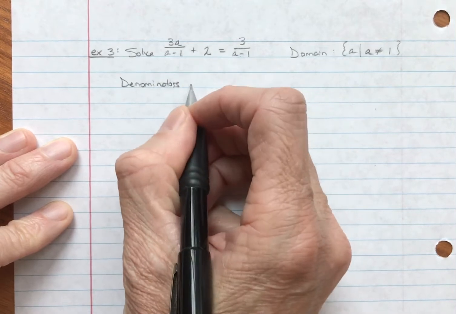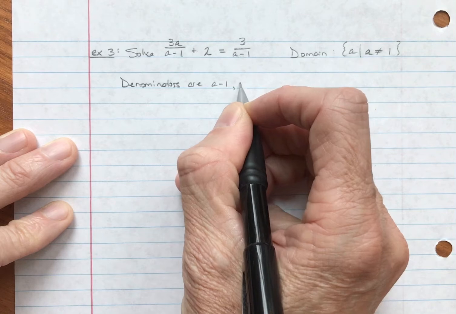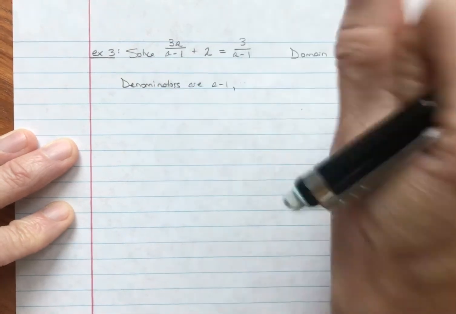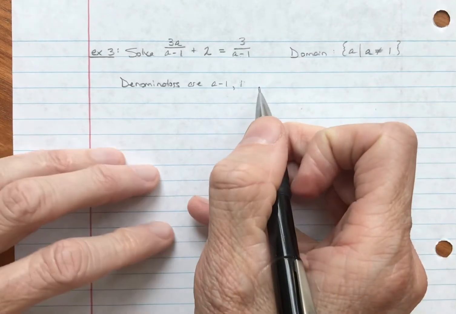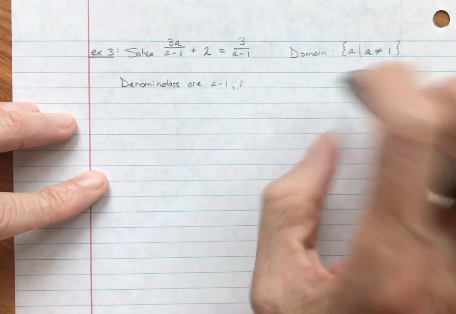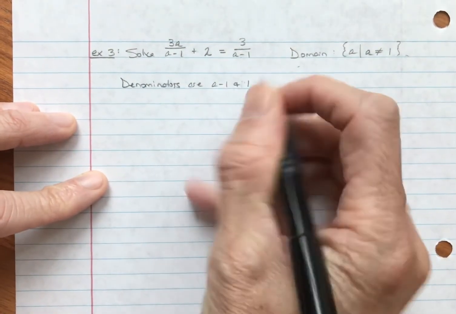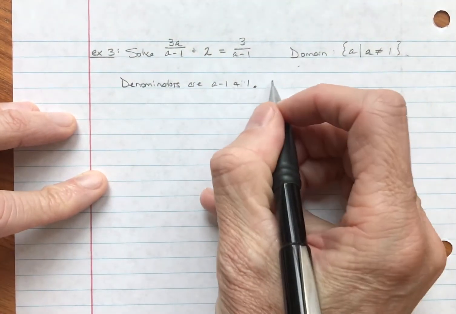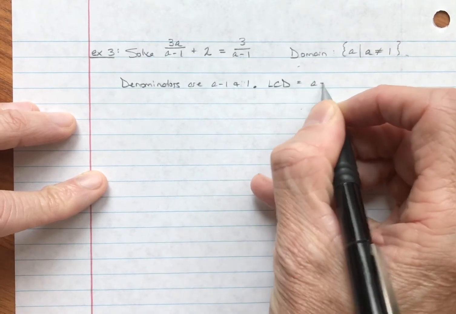My denominators are a minus 1 and 1. The denominator under the 2 is a 1. So those are my two denominators. I'll tell you, let's go a minus 1 and 1. Well, that makes it easy. Lowest common denominator is equal to a minus 1.